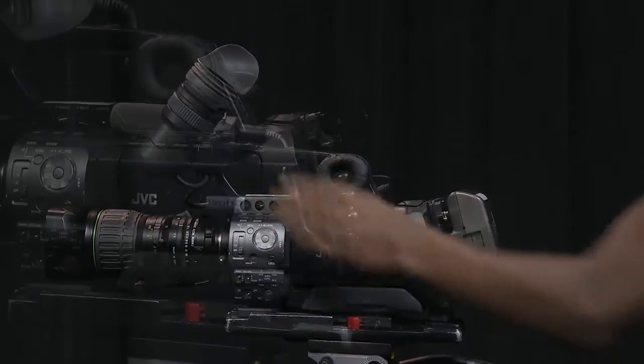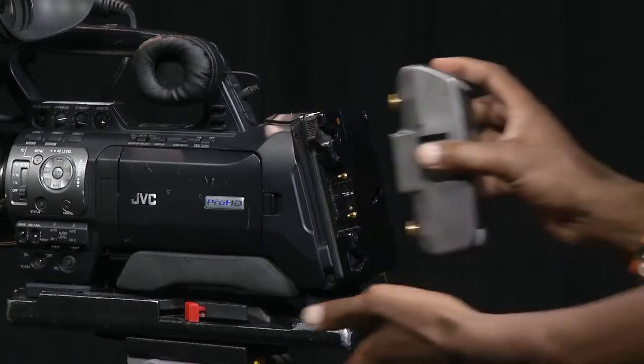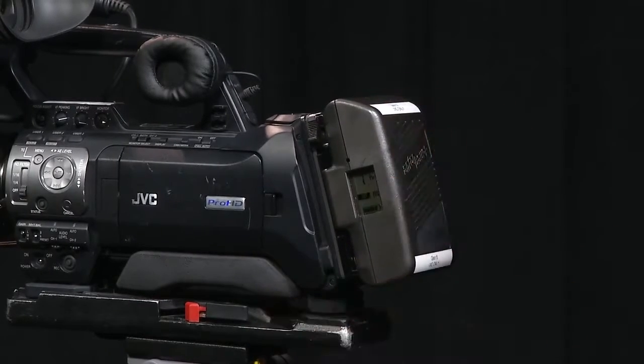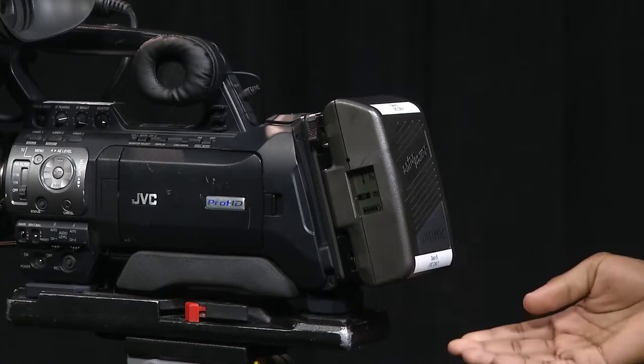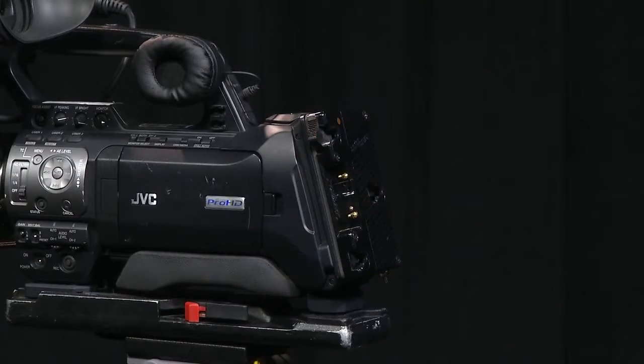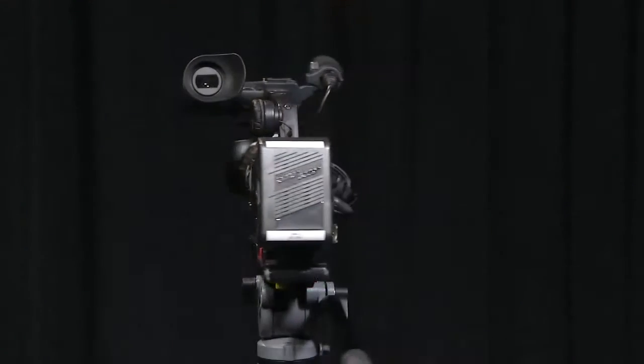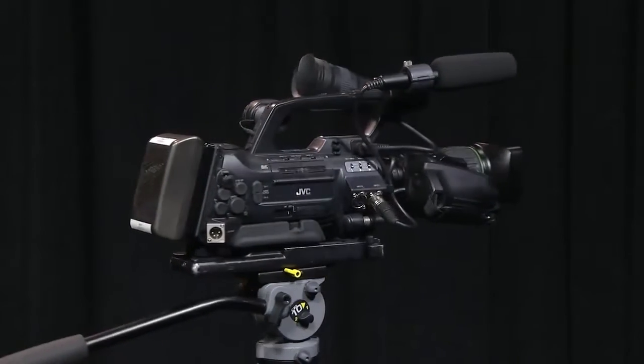prevent damage. Now on the back of the camera, you'll find a professional battery mount. Professional ENG batteries provide the camera with long life power and support for on-camera lights. Batteries should always be removed from the camera and returned to the equipment room chargers after use. Now let's turn to the other side of the camera.